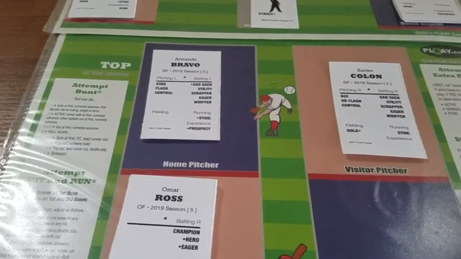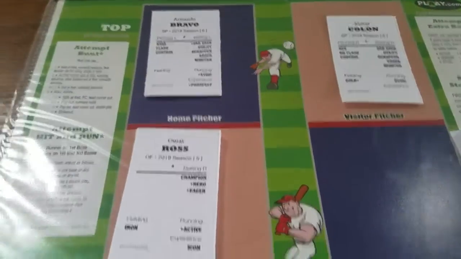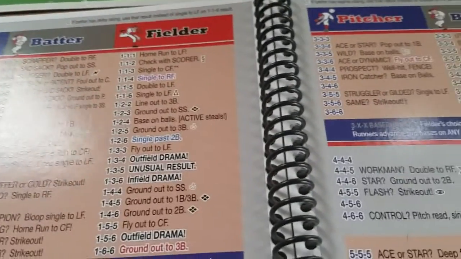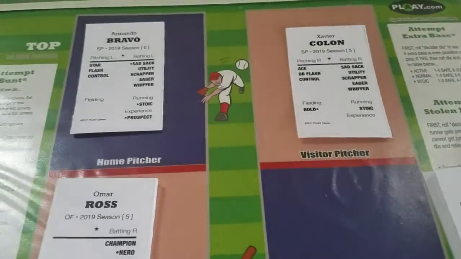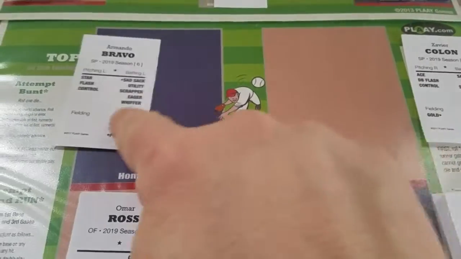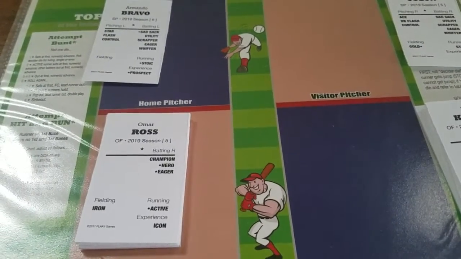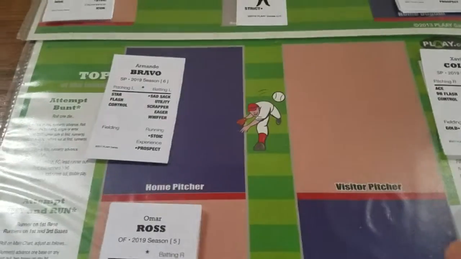So I'm going to go ahead and get going. There are manager cards. I may or may not use those. We'll see, but we'll go to our first at bat. And for the first couple of bats, I will show the book just so you can see it, but after that, for expediency, I want to just keep going here. So I'm going to try to roll it right here. So Bravo's facing Ross, the leadoff hitter for Team 5.